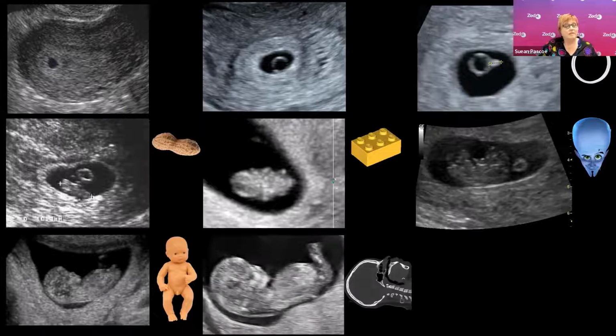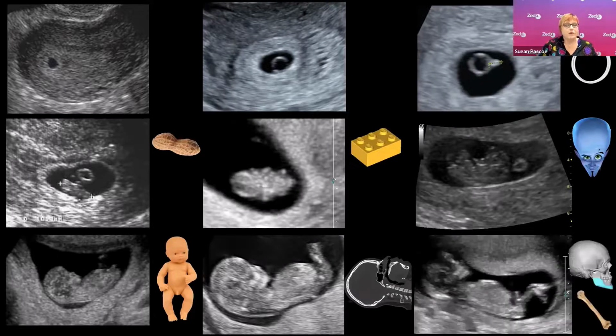At 11 weeks, we have ossification of the cranial vault. And so you start to see the perimeter or the very rim of the skull bones there. And when we get to the 12-week mark, we should start to see ossification of the jawbone and differentiation of the different bones, long bones of the arms and legs. And if you're looking, you can start to notice things like the bladder and the stomach and fingers and toes.